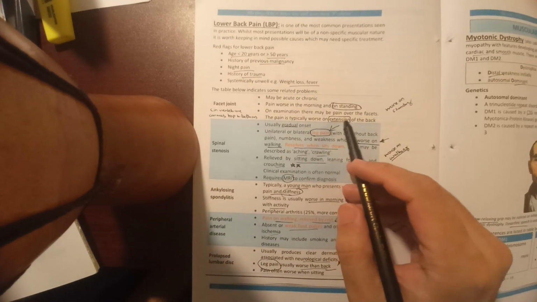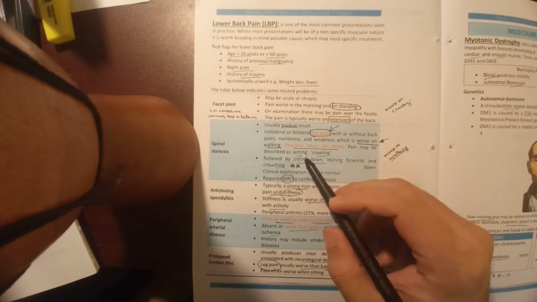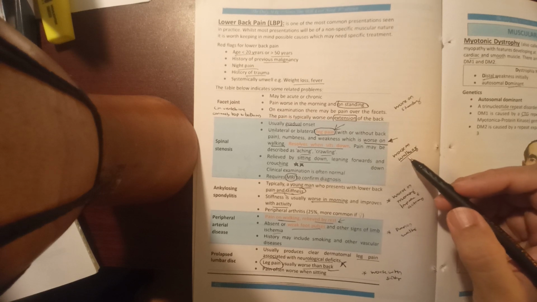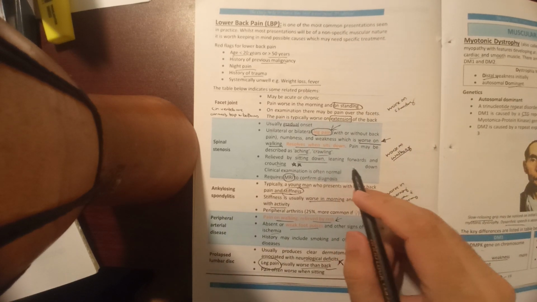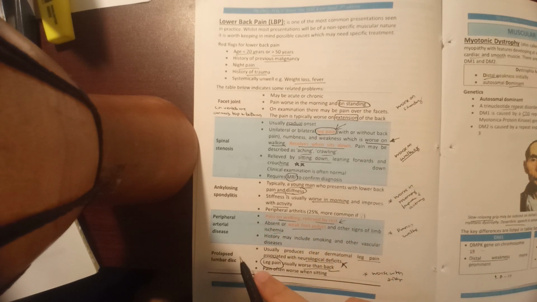So some things you need to remember. Facet joint: pain worse in the morning and on standing, and there may be pain over the facets. Standing makes it worse, and it resolves when sitting down. Spinal stenosis: leg pain worse on walking, relieved by sitting down and leaning forward. Ankylosing spondylitis: worse in the morning, improves with activity. Peripheral arterial disease: weak foot pulses, pain on walking.